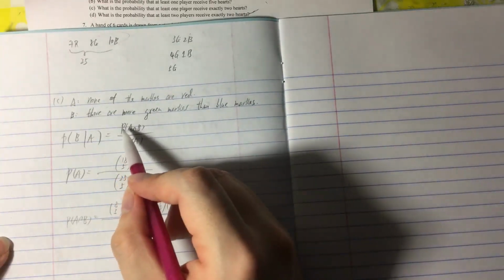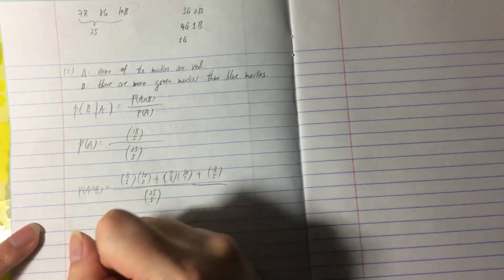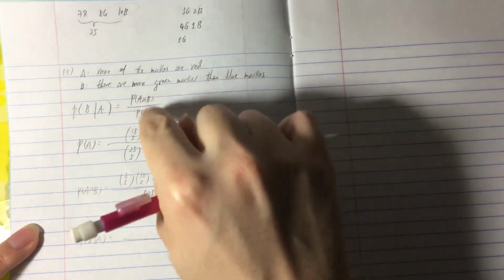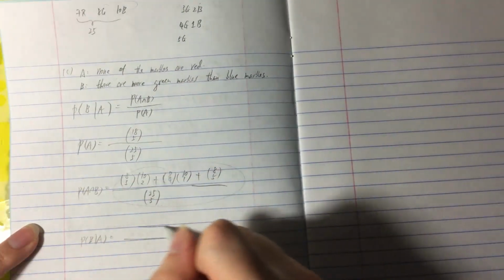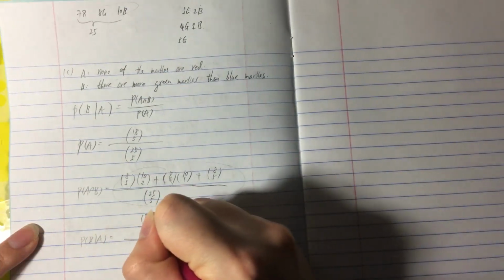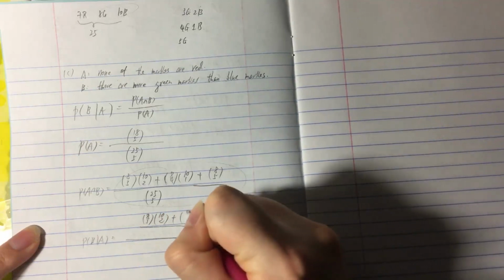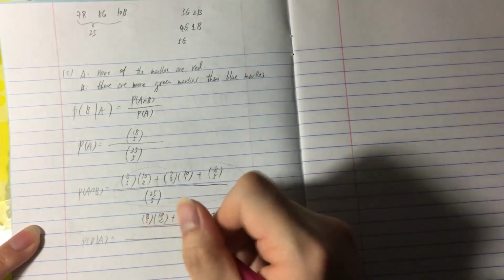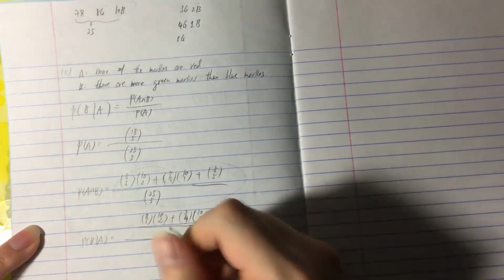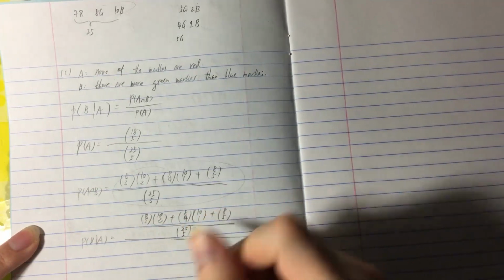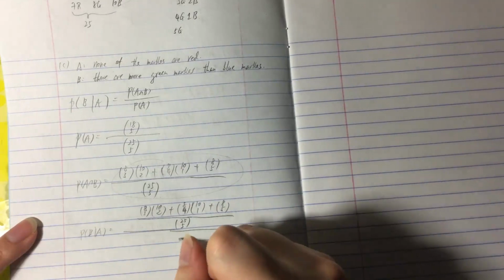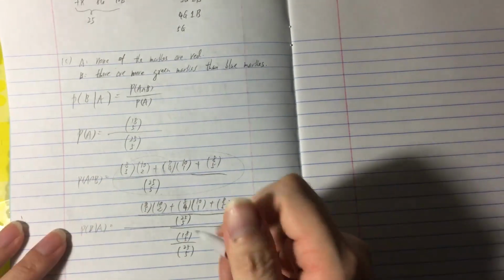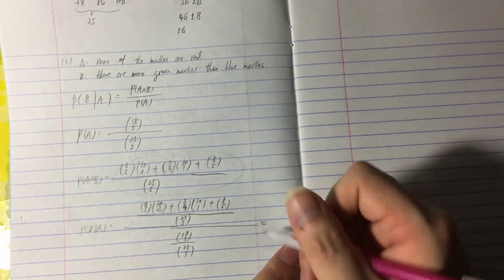That's the numerator, probability of A intersection B. Then for the conditional probability, B given A, we use the numerator divided by the denominator. This is the numerator. The denominator is probability of A, which is 18 choose 5 over 25 choose 5. Then use calculator. Here, I get 13 choose 34.